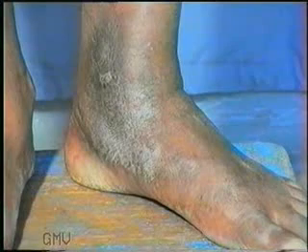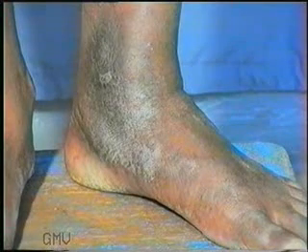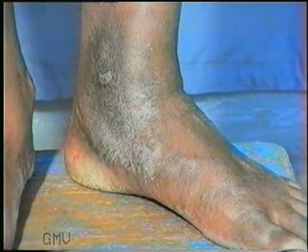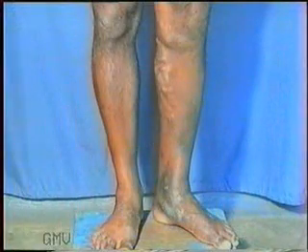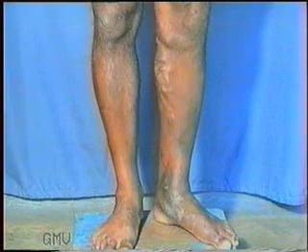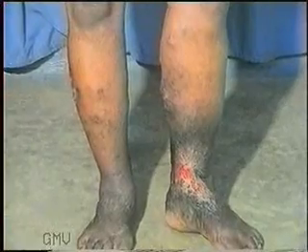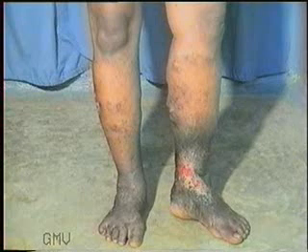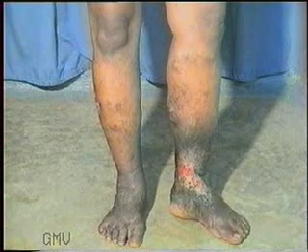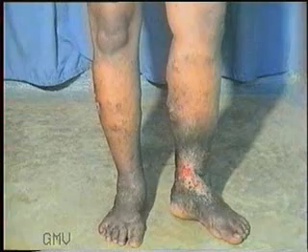Note the typical dark pigmentation and dermatitis over the medial aspect of the ankle and the lower third of the leg and the varicose veins in the upper part of the leg. In this patient, we see a typical varicose ulcer. Note its typical location over the medial aspect of the lower third of the leg, also termed as the gaiter area. Then note the surrounding dark pigmentation and the dilated veins.